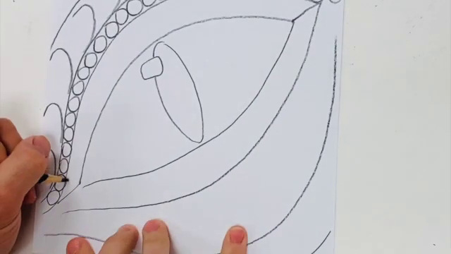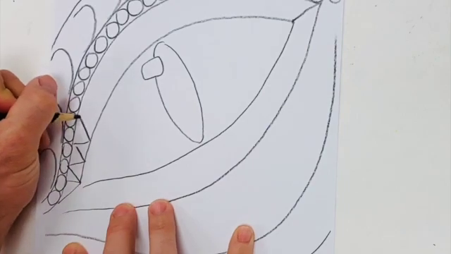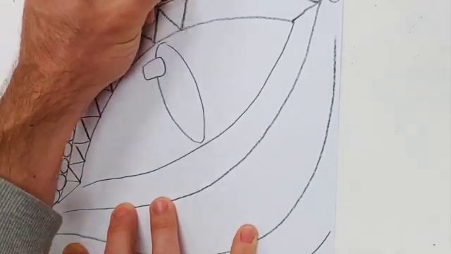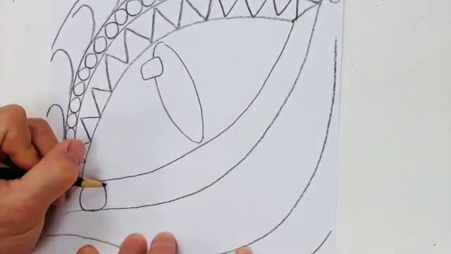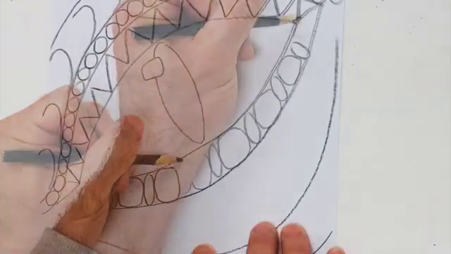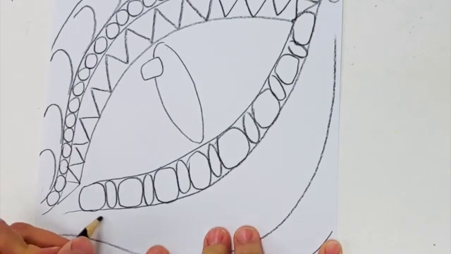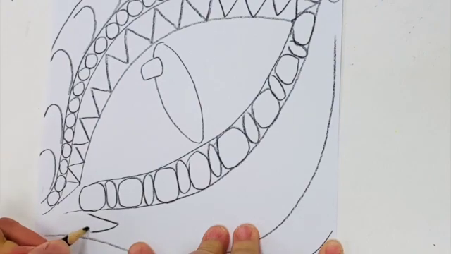Here, perhaps I'll create a zigzag line. Of course, maybe I can add some shapes that look kind of spiky.